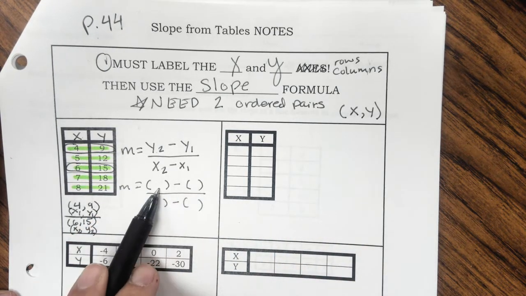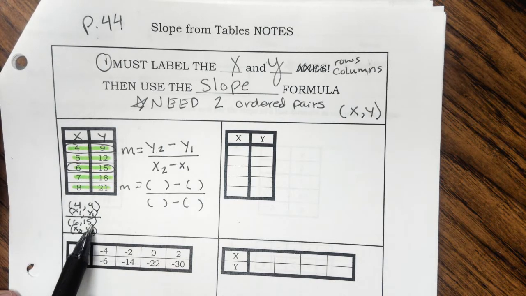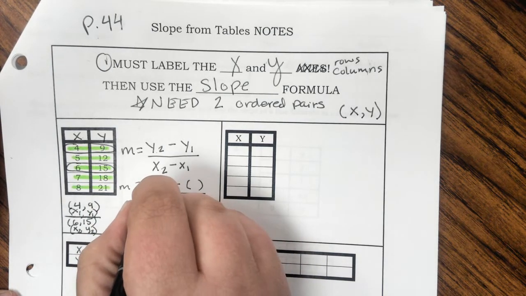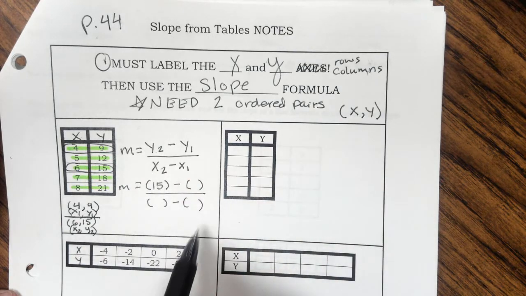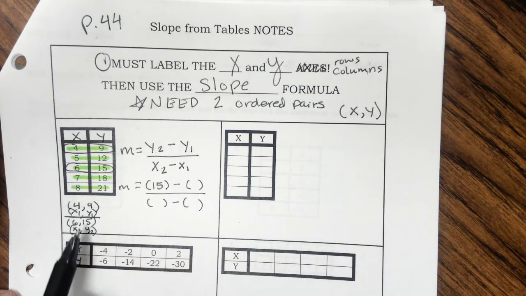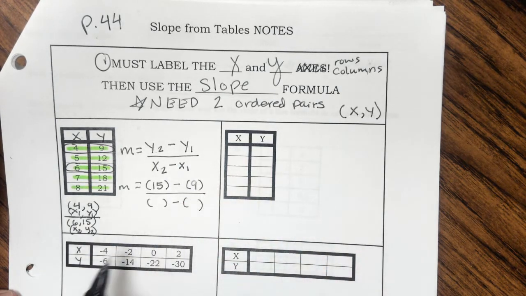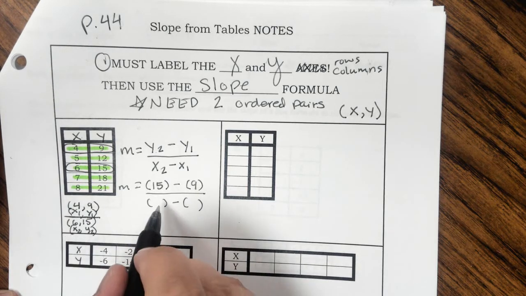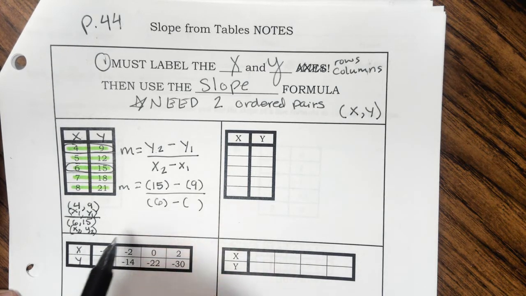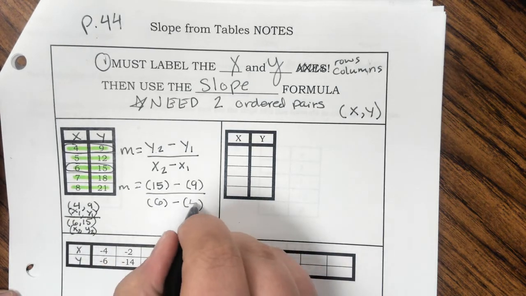In place of Y2, this is the second ordered pair Y value, we would write 15. Minus sign Y1, in place of Y1 we put 9. X2 is 6. And X1 is 4.